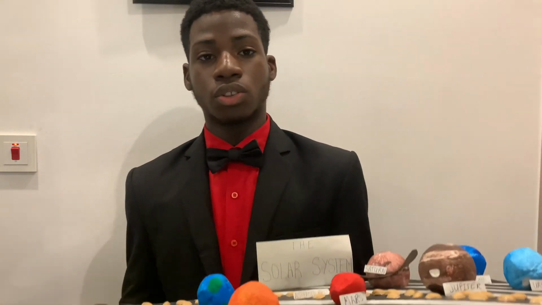The second advantage to this is the fact that it caters to different learning styles. So as stated earlier, this is a model that allows students to get a hands-on approach to learning about the solar system, which may cater to kinesthetic learners who learn in that way. Also, it caters to visual learners due to the fact that it is visually representing the real-life solar system.